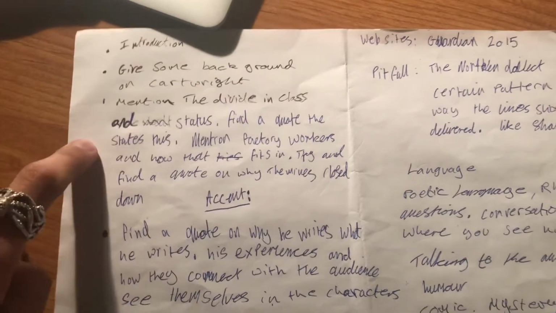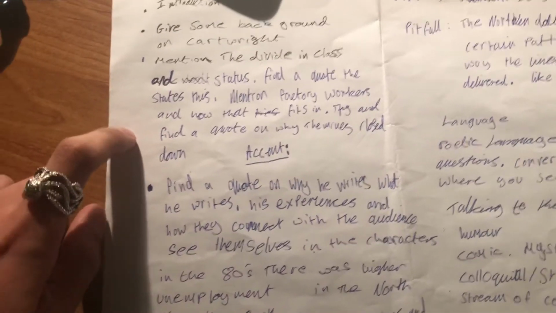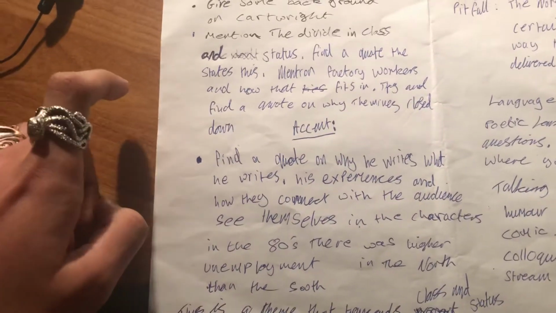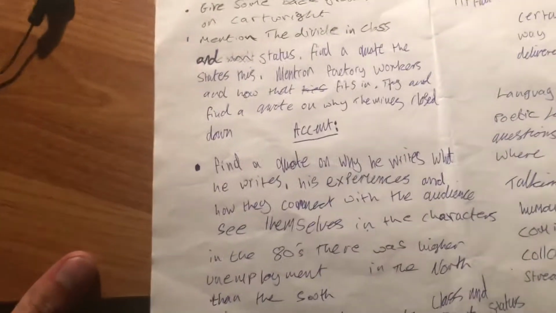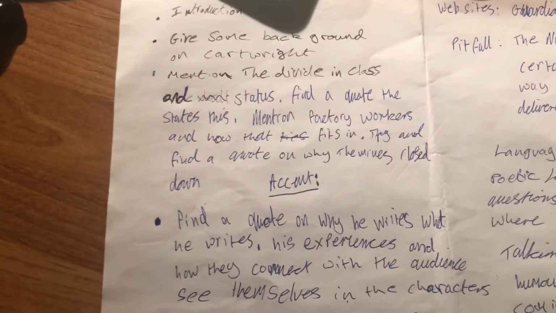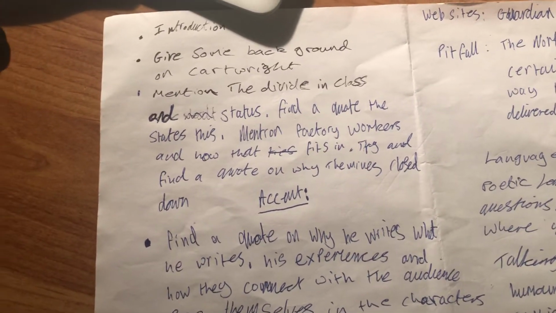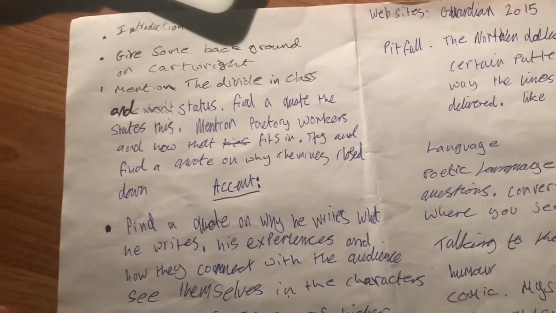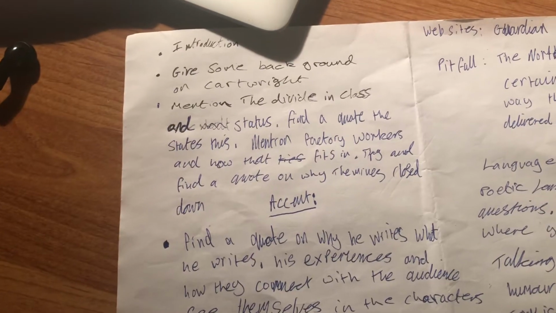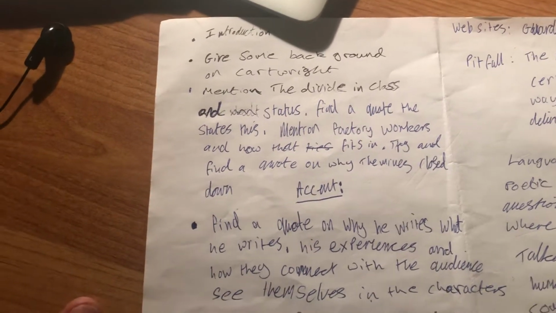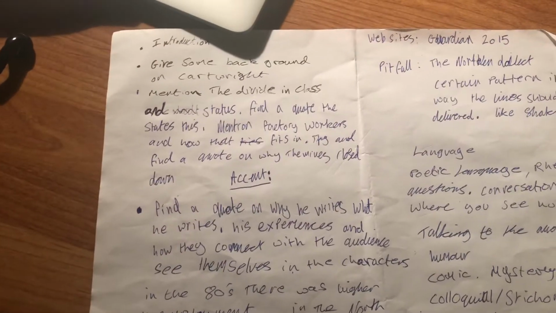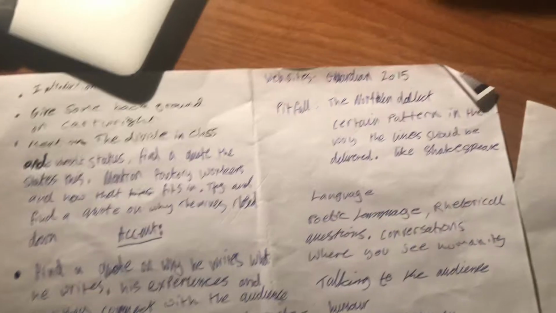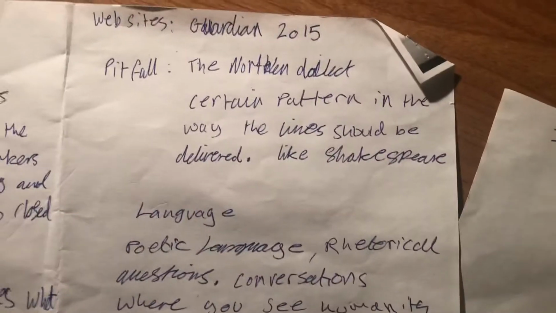Again in the introduction, mention the divide in class and status. Definitely, I need to find a quote when it comes to the minds, because that is a very important part, especially with Road, but it's very important when you talk about moving one of Jim Cartwright's plays from the north to the south. Accent is a big thing. Talk about that. And I also found a good pitfall within it.